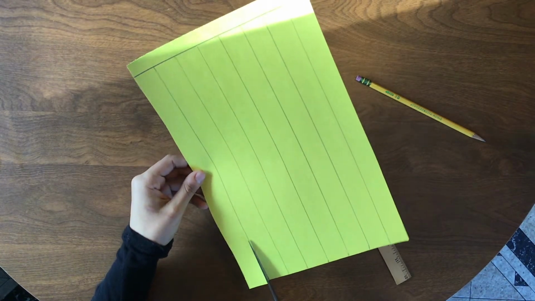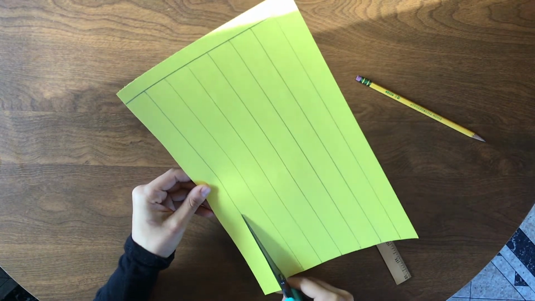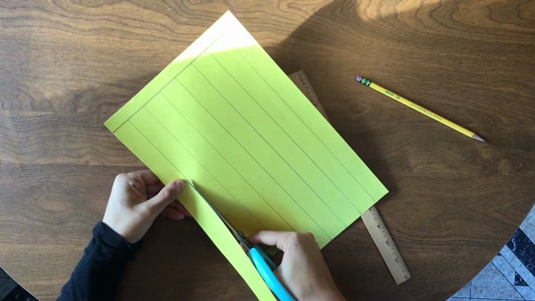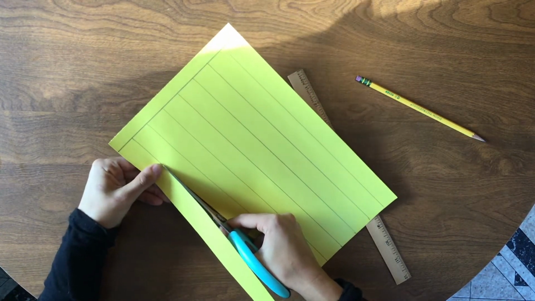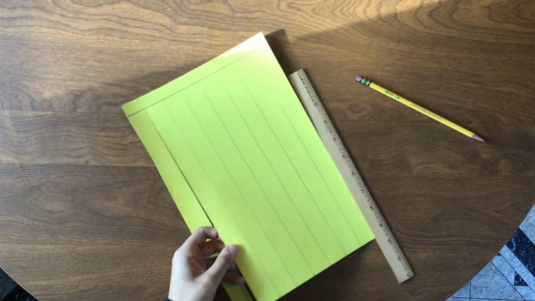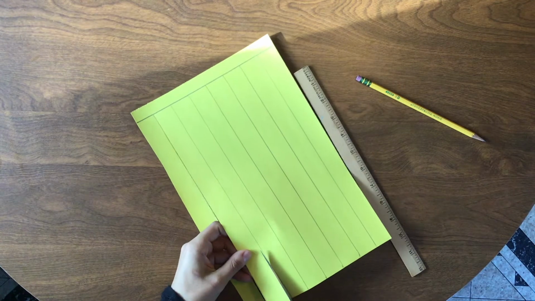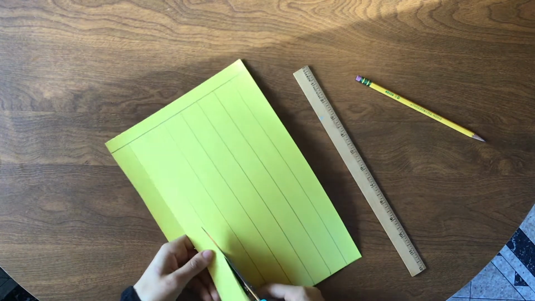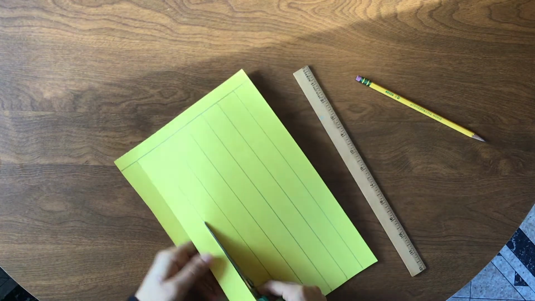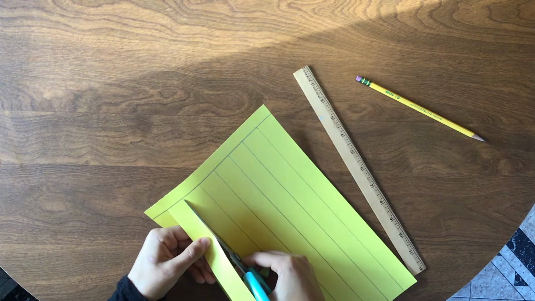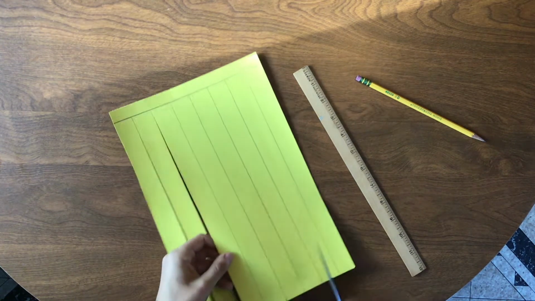So what I'm going to do is cut right on the line. That's why we made these lines. You can try to cut your own lines, but it's nice to keep them straight so you'll have a nice even loom. There's one. Start from the bottom. There's 2. There's 3.